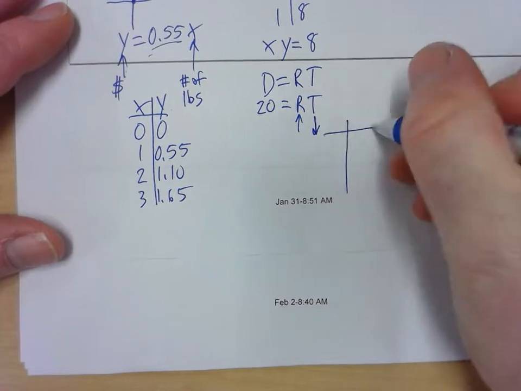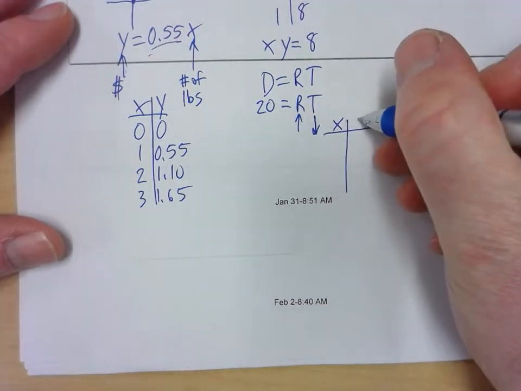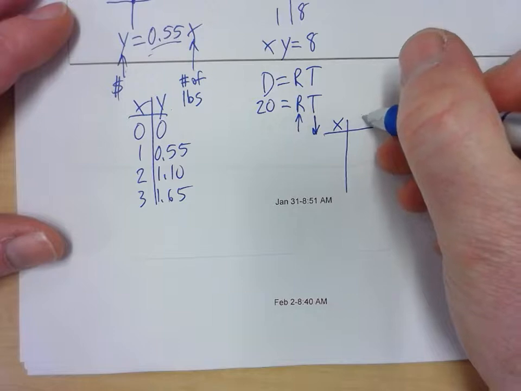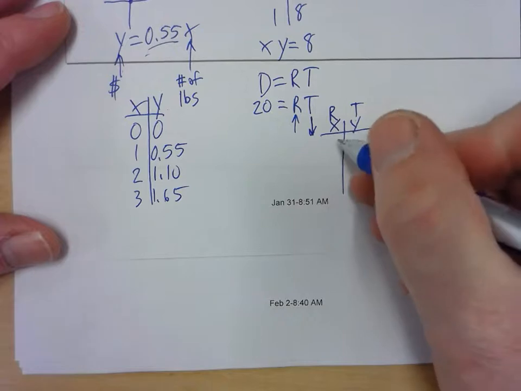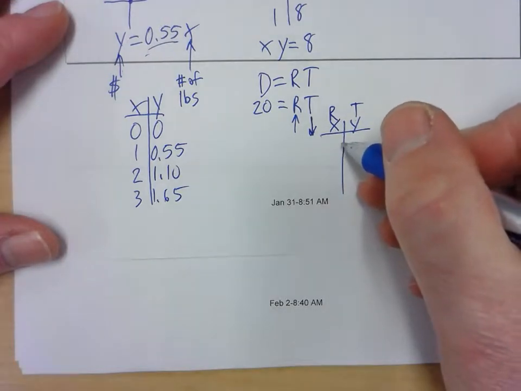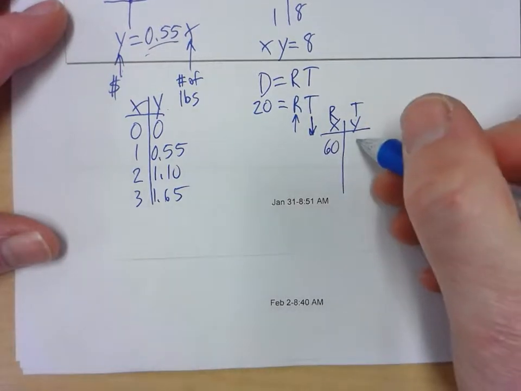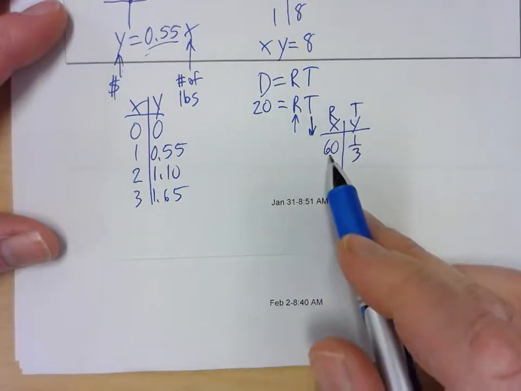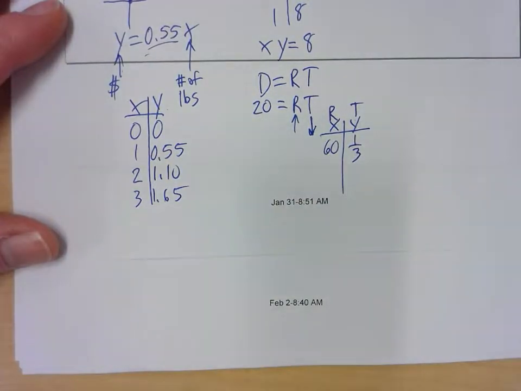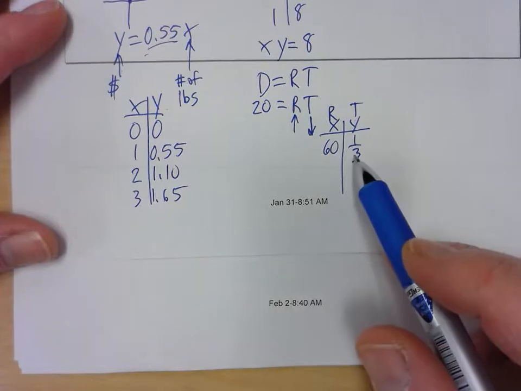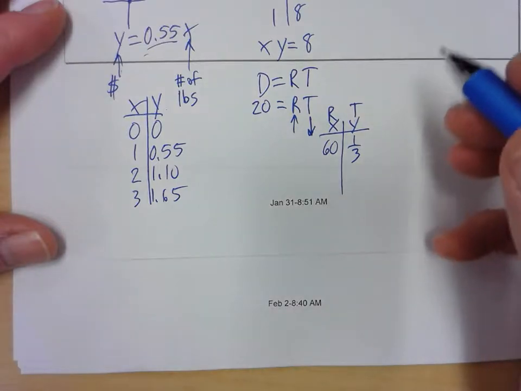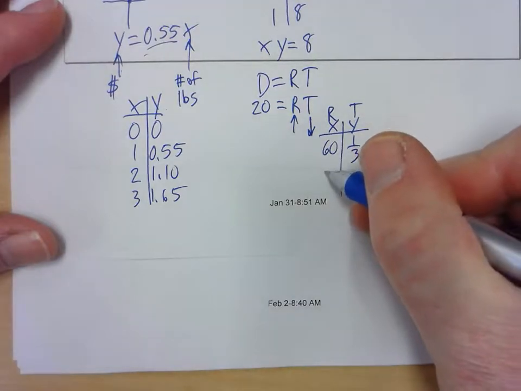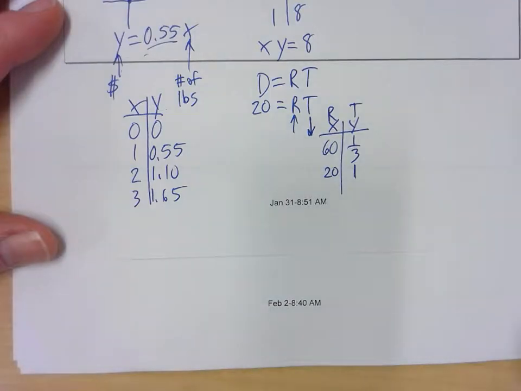So in this case, we would have something like x and y, or rate and time. So if you're going, let's see, 60 miles an hour, then it'd be a third of an hour, because 60 times 1/3 would be equal to 20. So that's the relationship here. So the rate 60 miles per hour, the time would be a third of an hour. Or if you're going 20 miles an hour, it would take you a whole hour to get there.